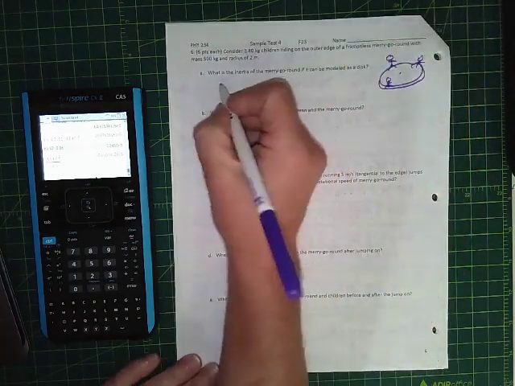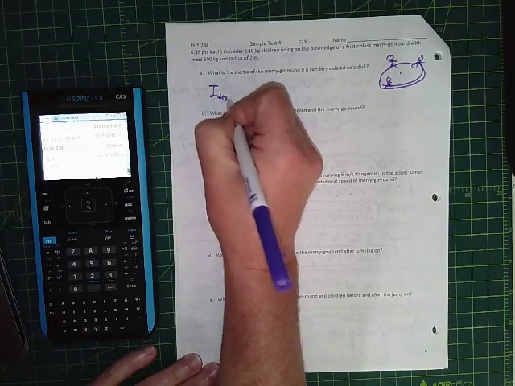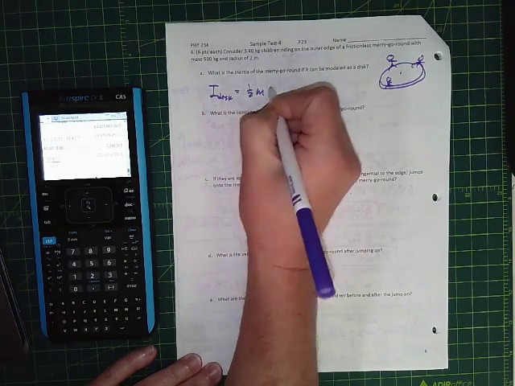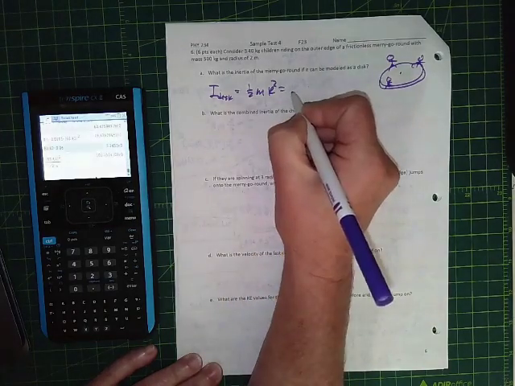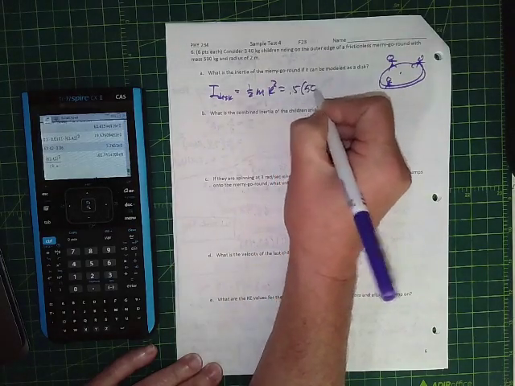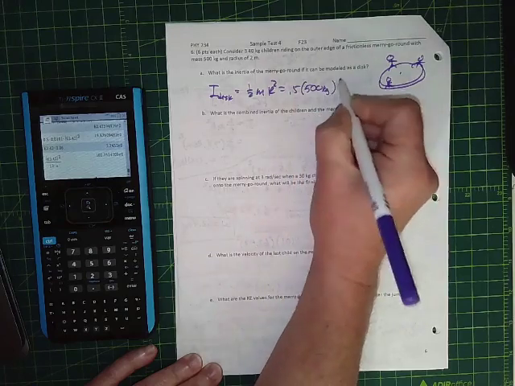So just the merry-go-round, I disk, is 1/2 mr squared. We've used it several times, so that's going to be 0.5 times 500 kilograms, and then the radius is 2.